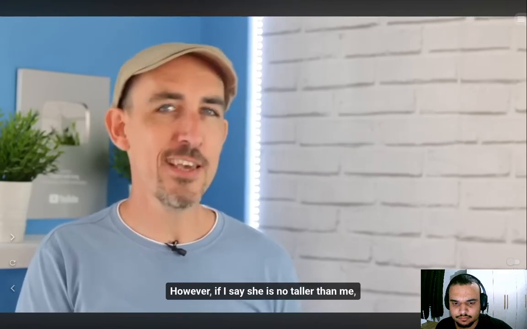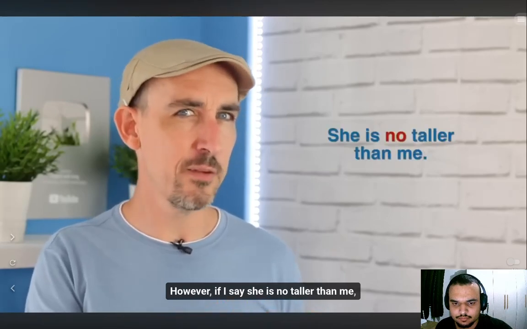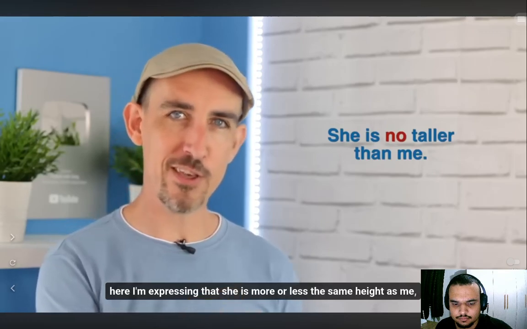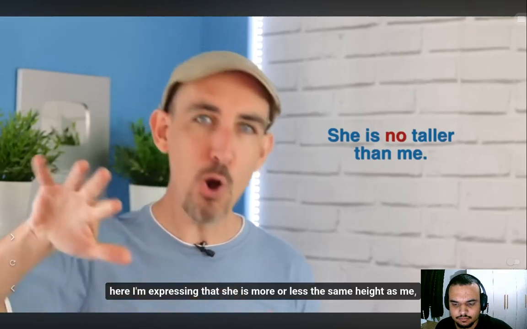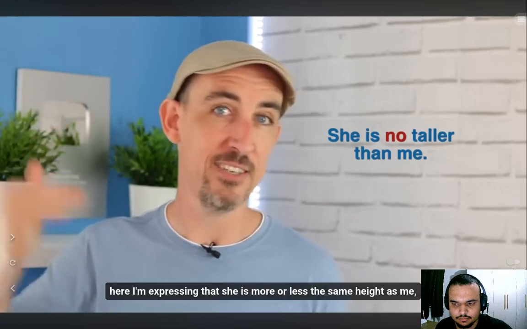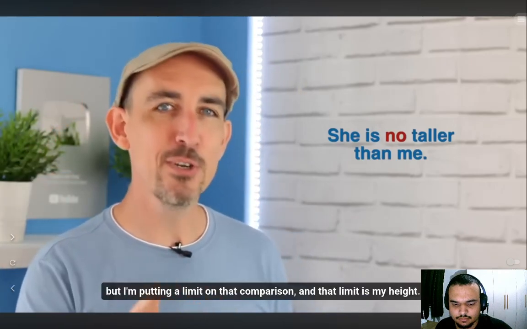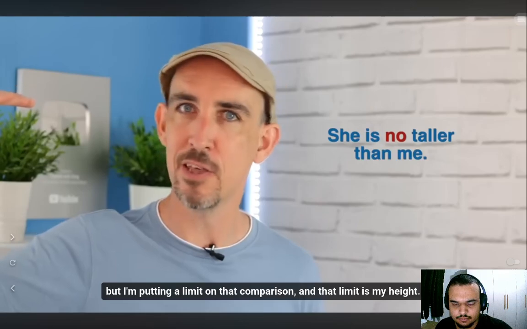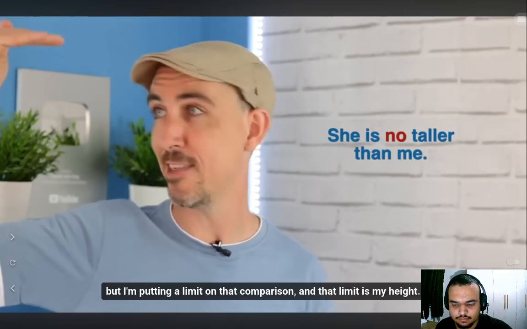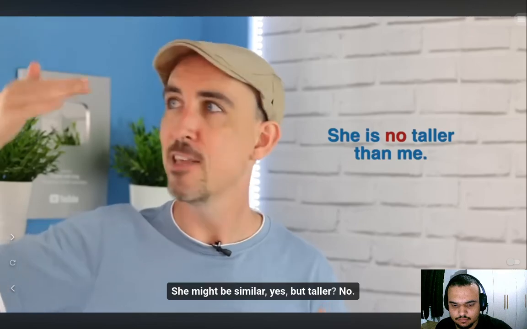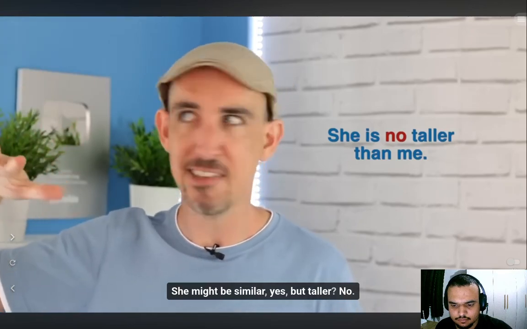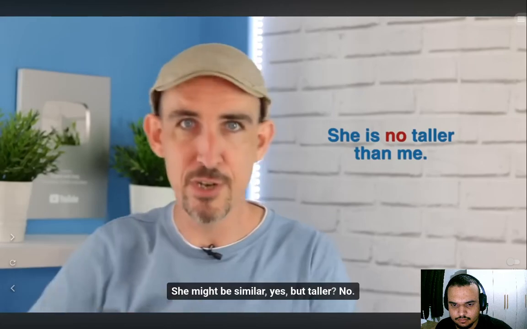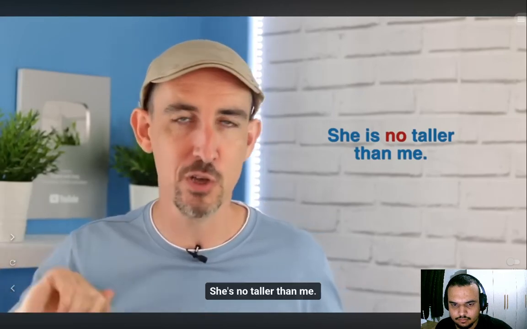However, if I say she is no taller than me, here I'm expressing that she is more or less the same height as me. But I'm putting a limit on that comparison, and that limit is my height. So she might be similar, yes. But taller? No. She's no taller than me.